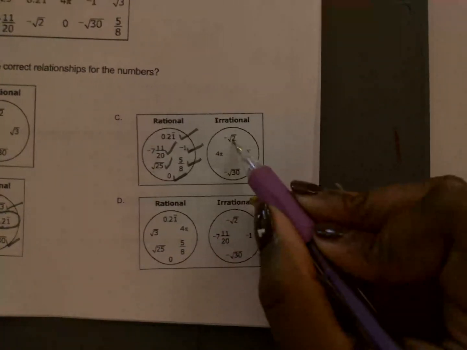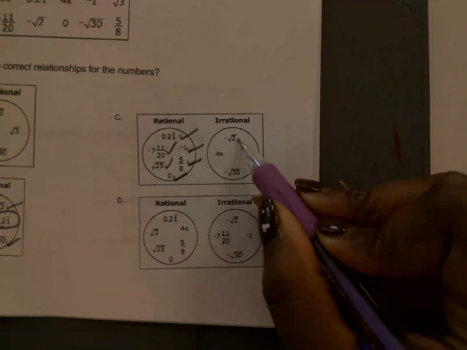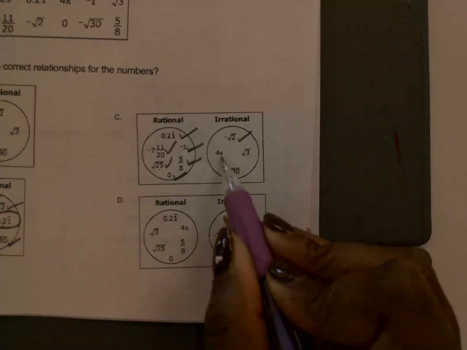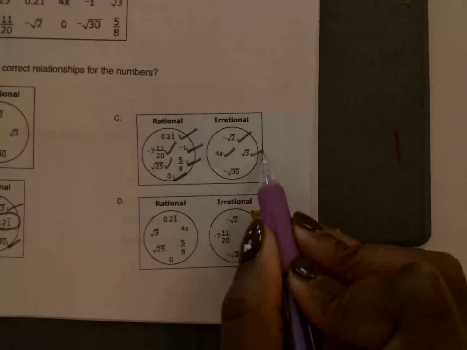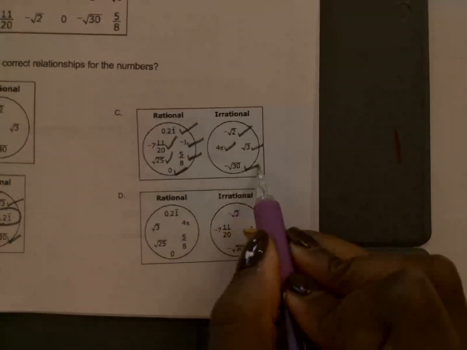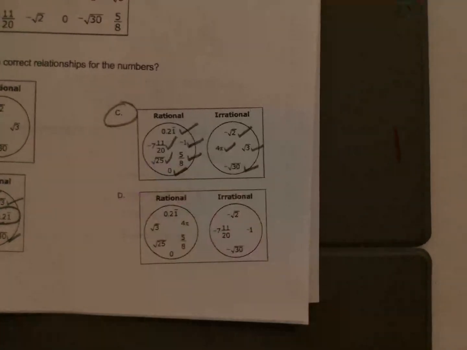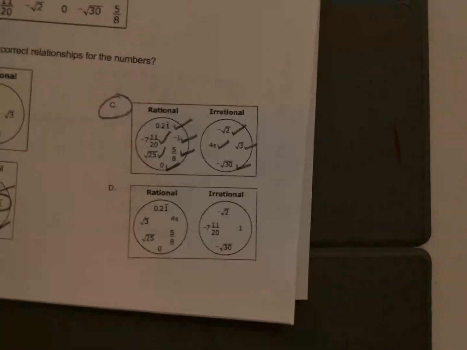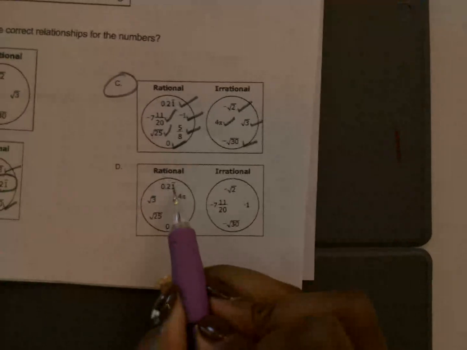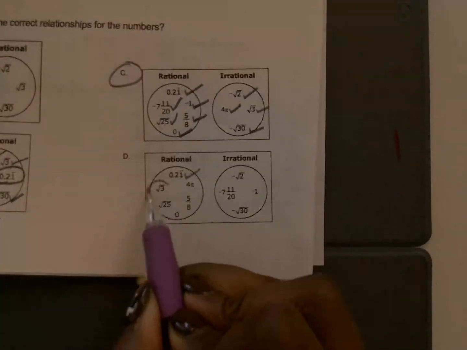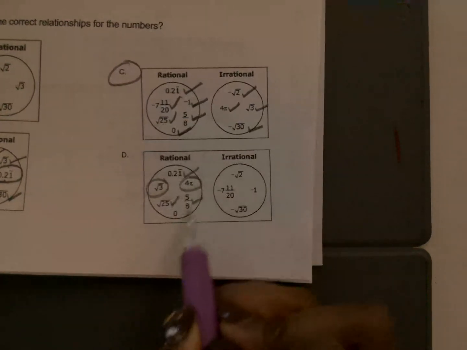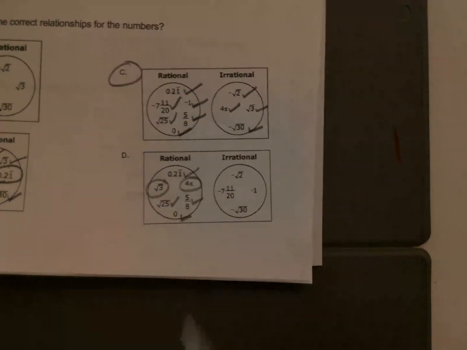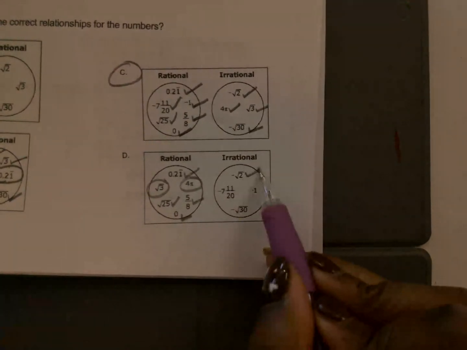Irrational. This is irrational because the answer is a decimal. This is irrational because pi is irrational. The answer here is also a decimal. The answer here is also a decimal. C is the correct answer. Okay? D. This is correct, but this is not correct. This is not correct. This is correct, this is correct, and this is correct. Over here, this is correct.